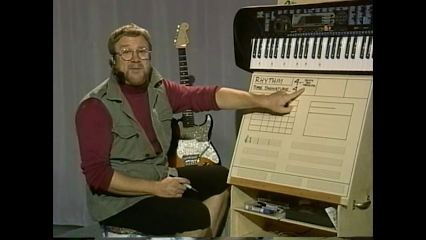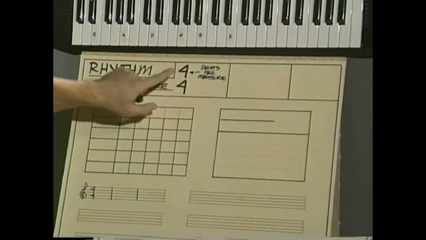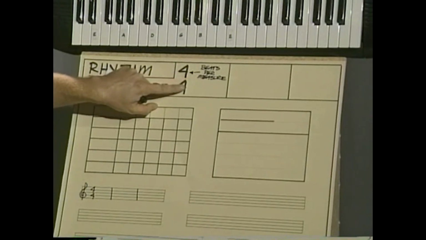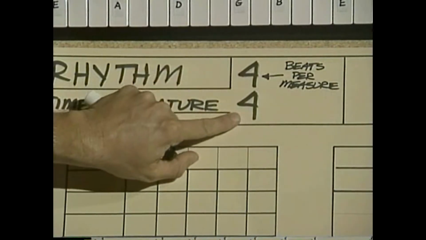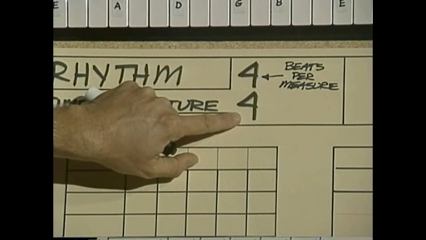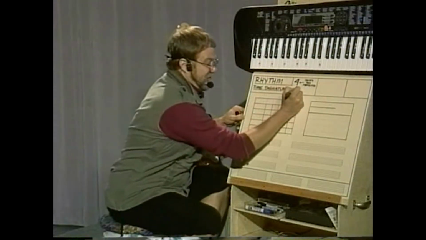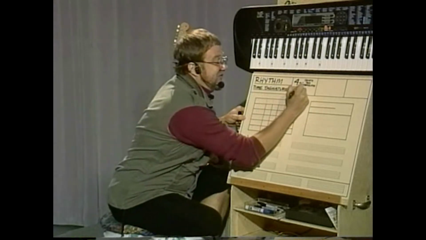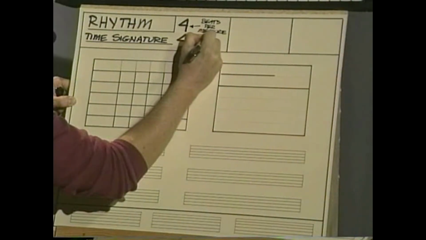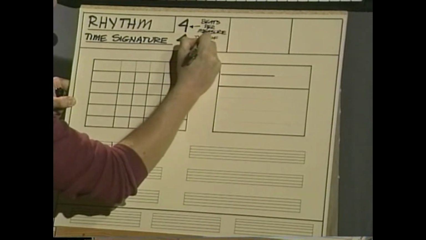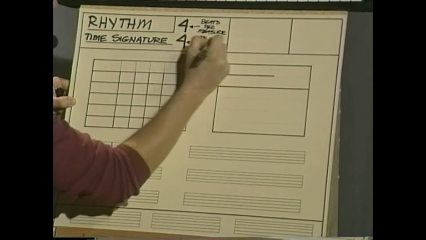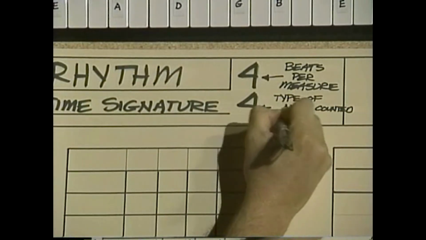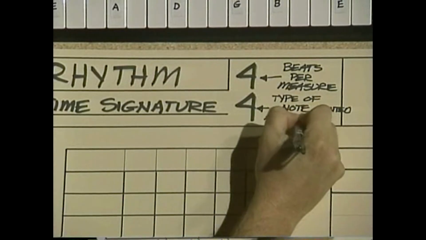So, the top number of your time signature indicates the number of beats per measure. A lot of people have a sense of that. This other number down here, the second number in the time signature, is a little more abstract, and people have a little more trouble with this one. The bottom number of your time signature indicates the type of note counted as one beat.